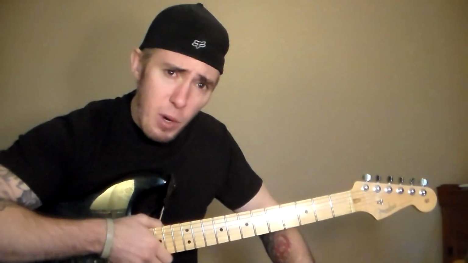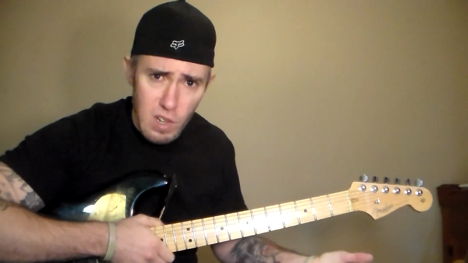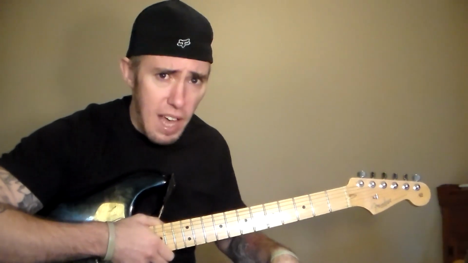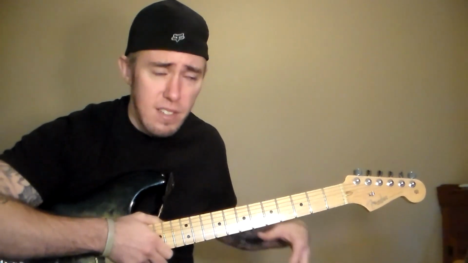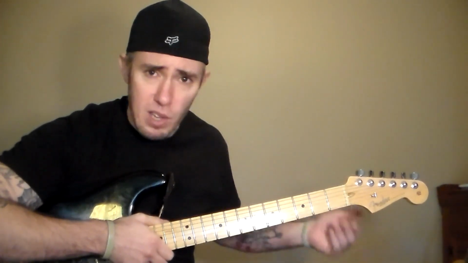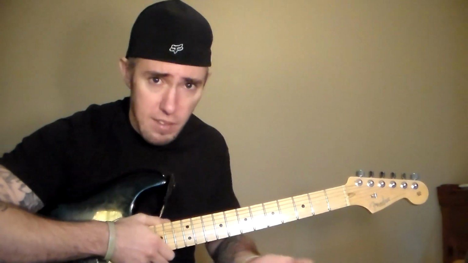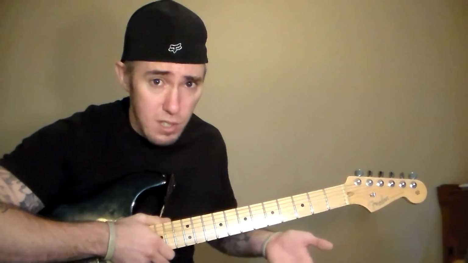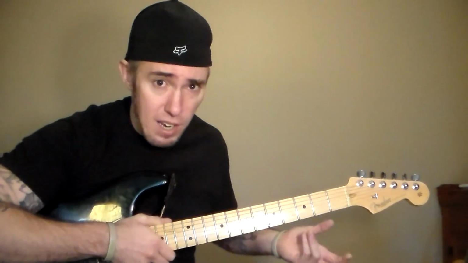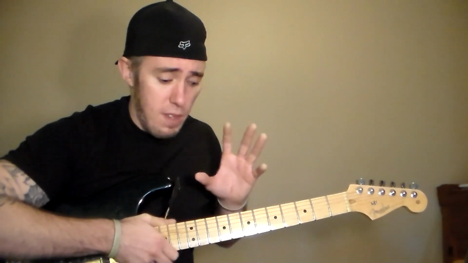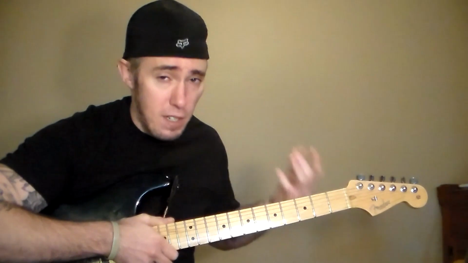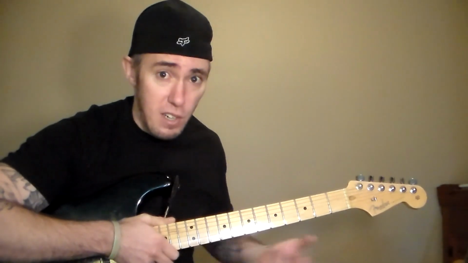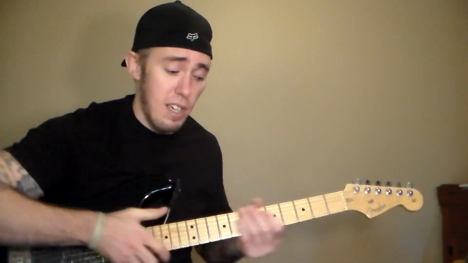Okay, so how do you determine what the relative minor or relative major is for a particular key? I already showed you that if you look at the circle of fifths, you can just simply look at the inner circle, and that gives you your answer. However, you may not always have the circle of fifths available to you, or you may not have it memorized. So if you have a guitar in front of you, there's 2 methods that will allow you to determine what the relative major or relative minor is for a particular key.